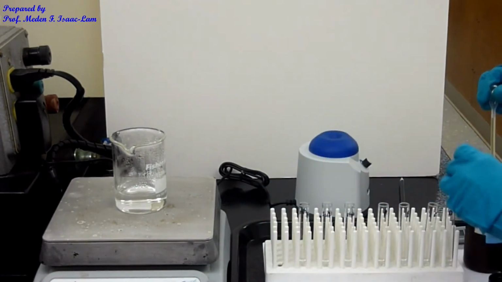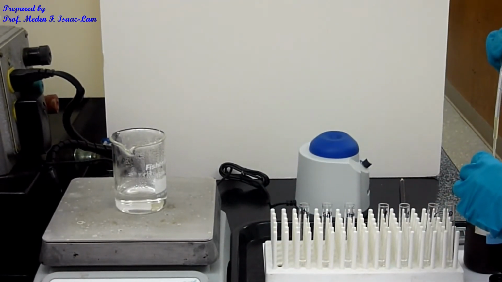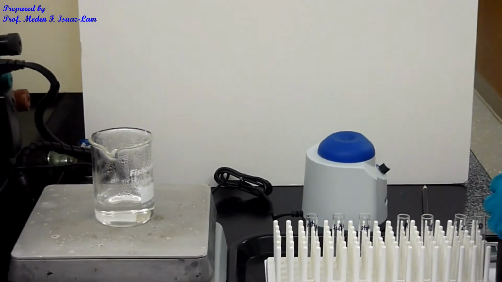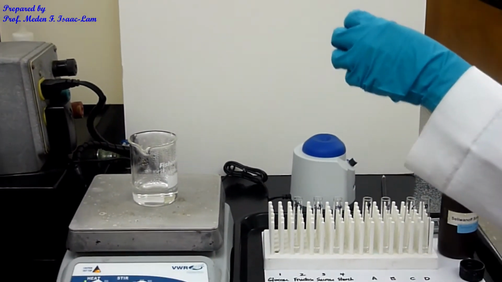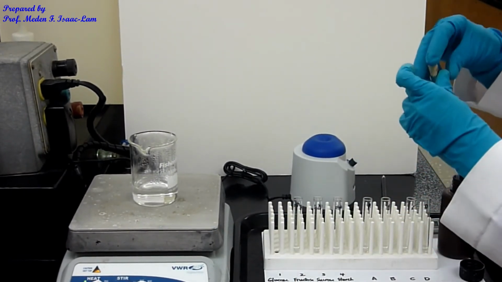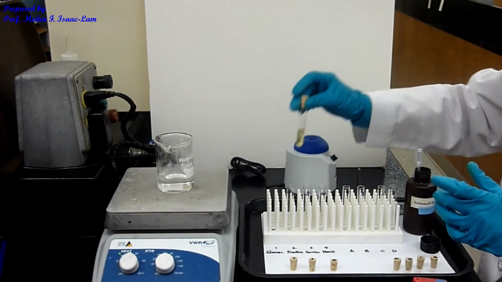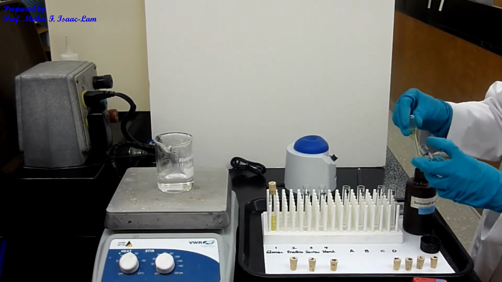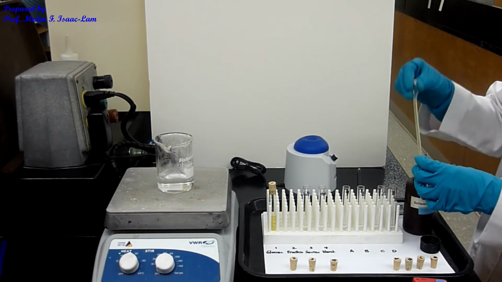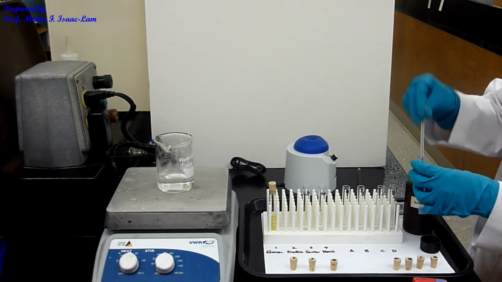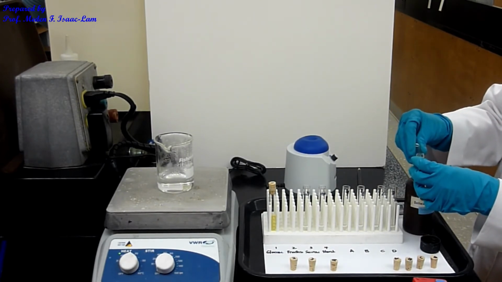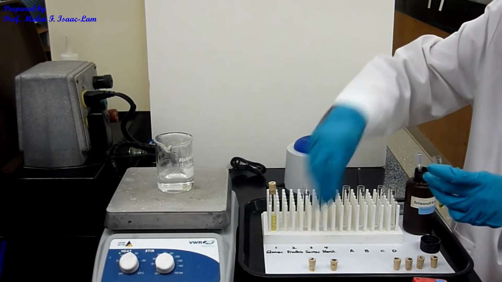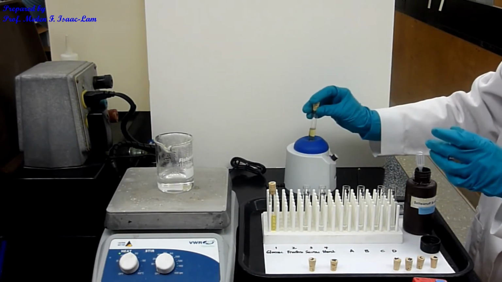So 2 ml. The solution is slightly yellowish in color. I have 2 ml added, cork it, and then mix. And then fructose. So 2 ml, and then again cork it, vortex.